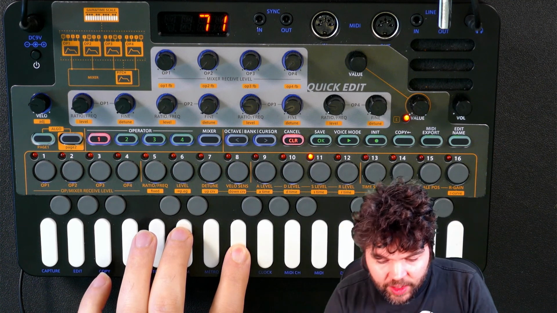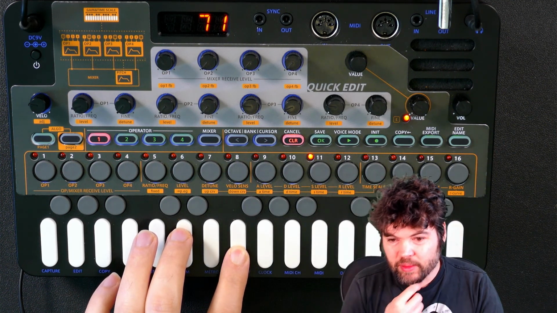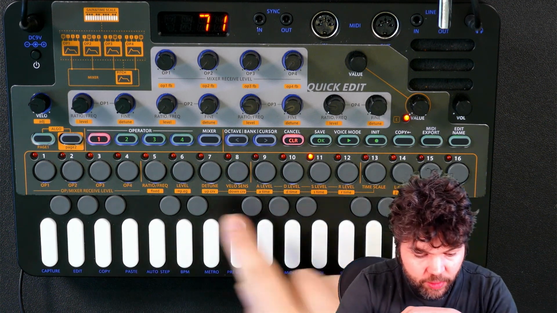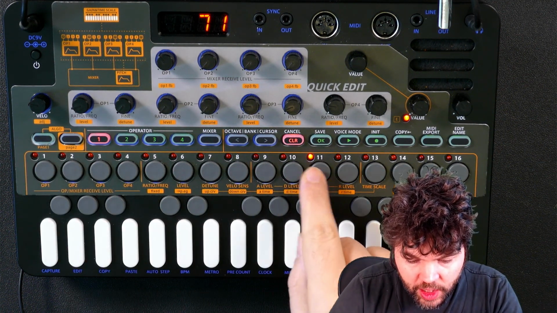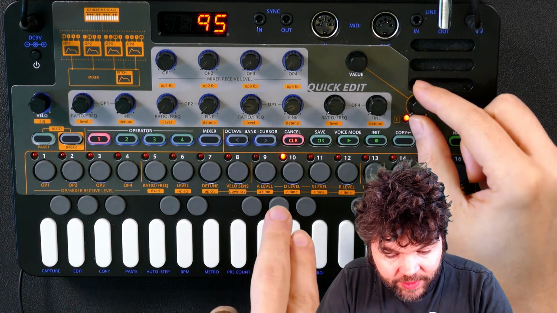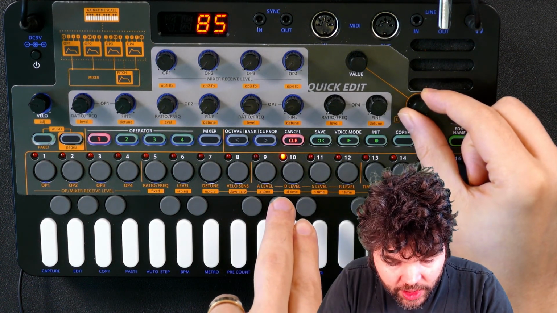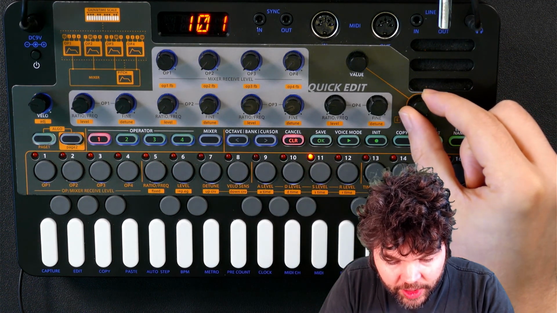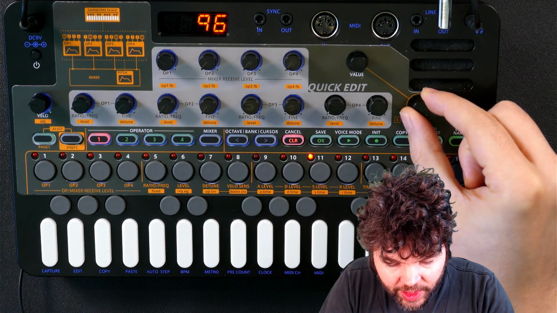I feel like at the moment it probably becomes a little bit too quiet on the decay sustain portion. So let's look at the levels. I've got this at 95, so I'm going to bring this up to, let's say, 105. And this sustain is 71. I'm going to bring this to 95. So let's listen again.